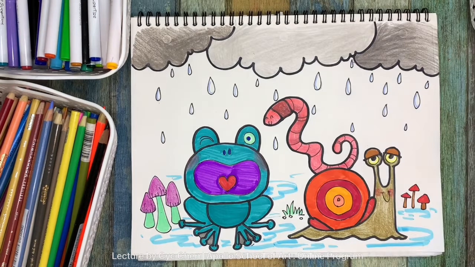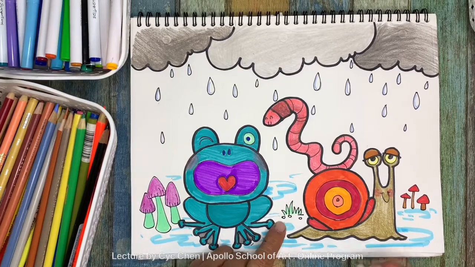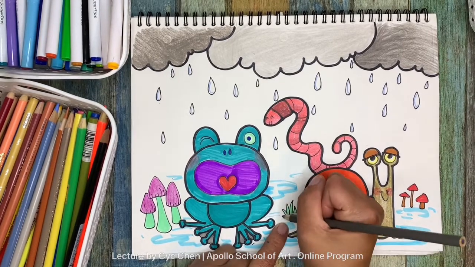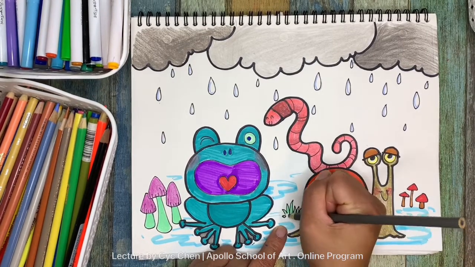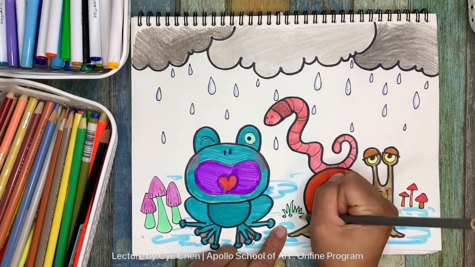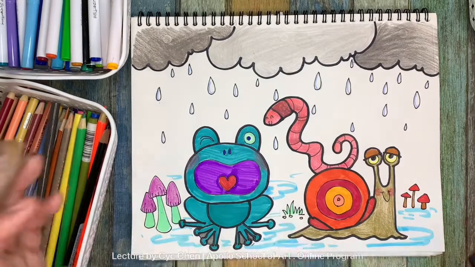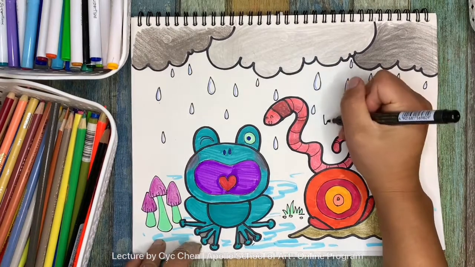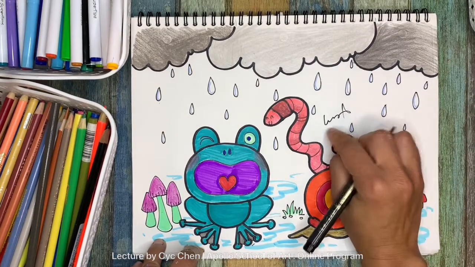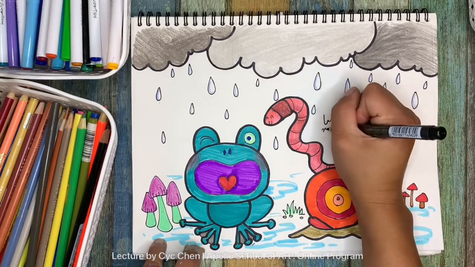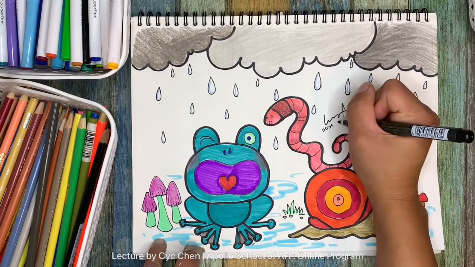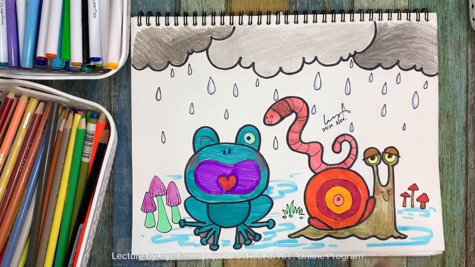alright, I check mine. Perfect. I have nothing missing. Oops, I'm wrong. Something small, but I forgot to color the rocks. See, sometimes I will forget to color somewhere small, so that's why I need to check it out, right? Then when you're finished, find a spot to sign your name and write down the date.